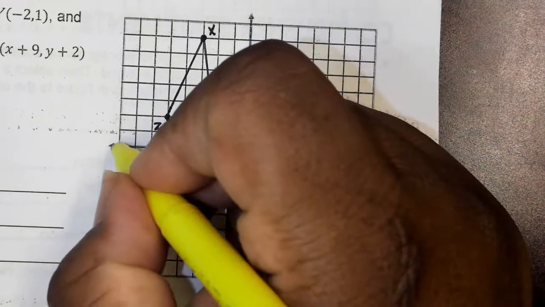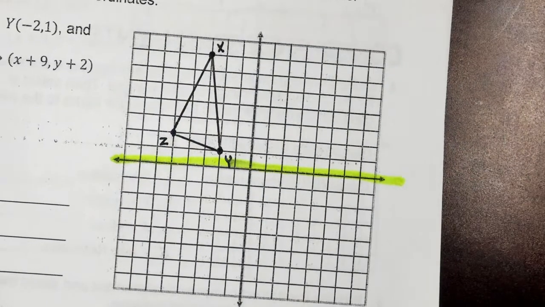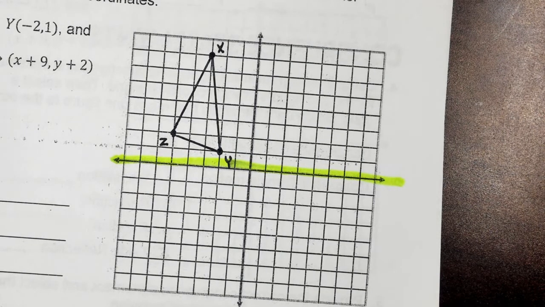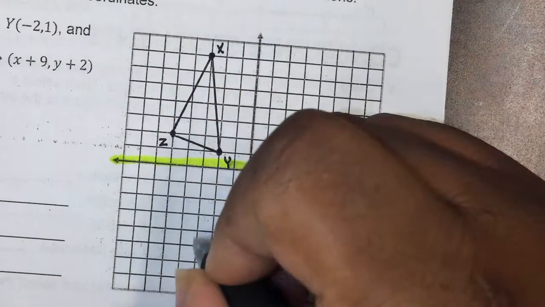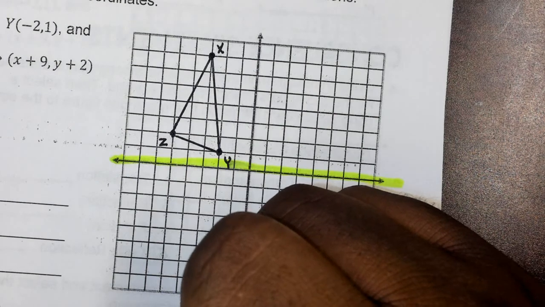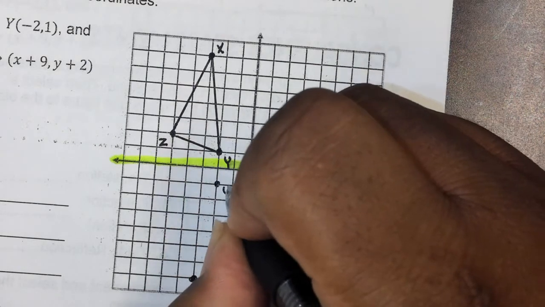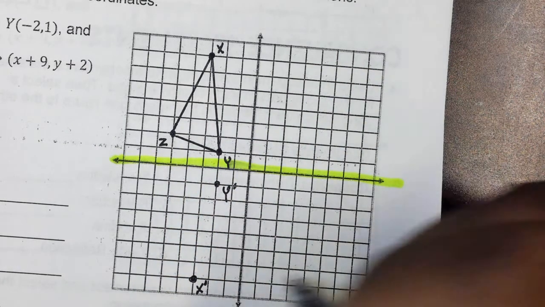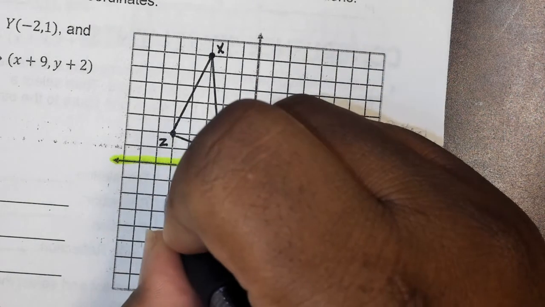First thing I want us to do is reflect over the x-axis. Now y'all know y'all got two options on that. You can either count it like I do, or you can use the reflection rule if you remember what the reflection rule is. This is an easy count, so I'm just going to count it real quick. X was 7 up, going 7 down. X prime. Y was 1 up, 1 down. Y prime. Should have changed my color. I'll do it on the next problem. Z was 1 up, 2 up, I'm going 2 down.